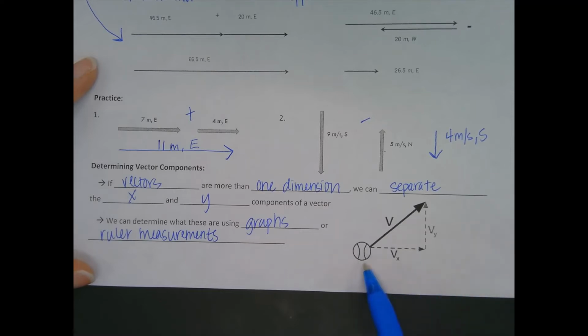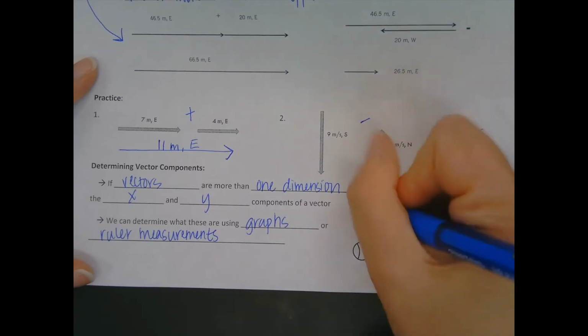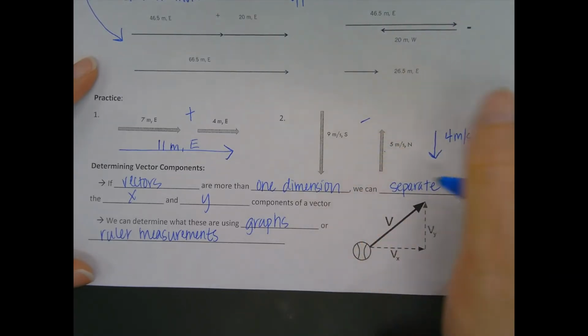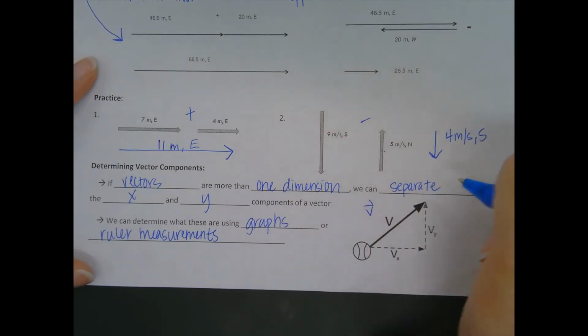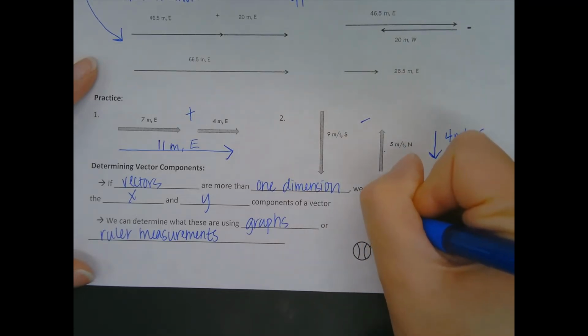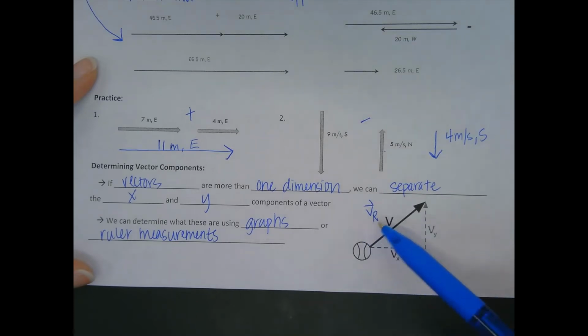So if I'm looking at this baseball that's flying through the air, what I really have here is, and I'm going to add to this picture, a velocity vector, and this is my resultant vector. That capital R is telling me that it's the resultant. It's what I'm getting from my x and y components. It's what I see in my motion.